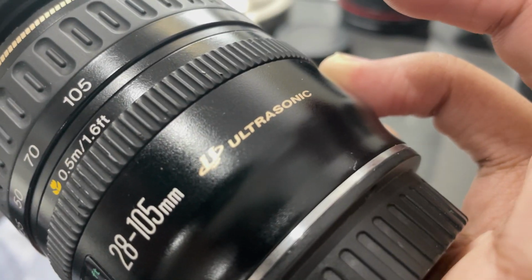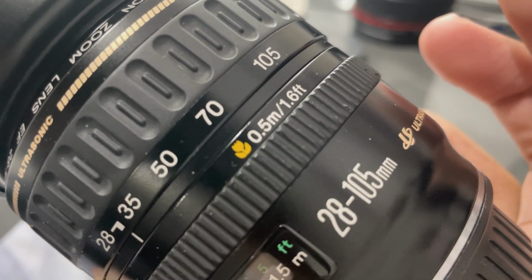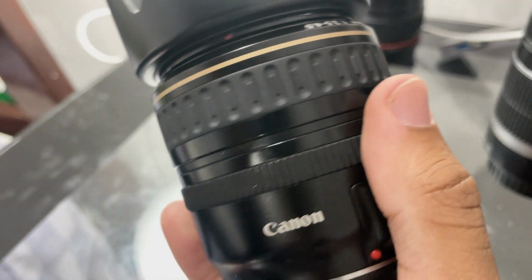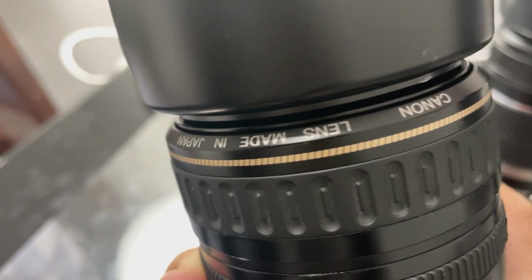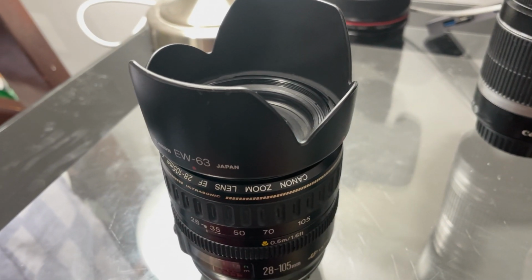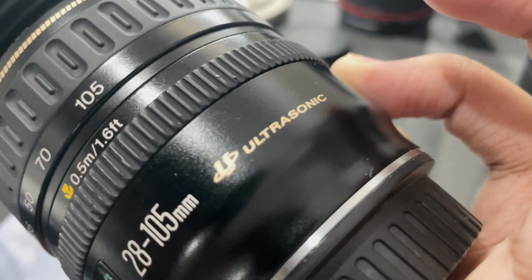Now, a big trade-off is that this lens has no image stabilization. So if you have shaky hands or really rely on image stabilization, this is definitely not a lens for you, as on the long end, it is very shaky if you don't have steady hands. I definitely have steady hands, but image stabilization definitely helps.